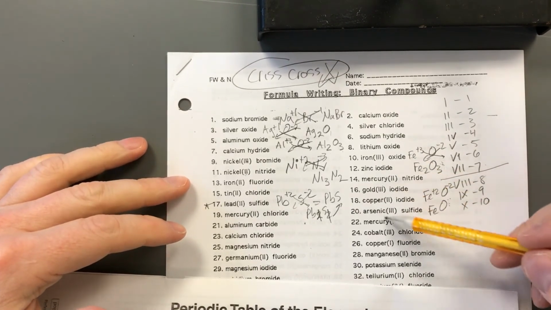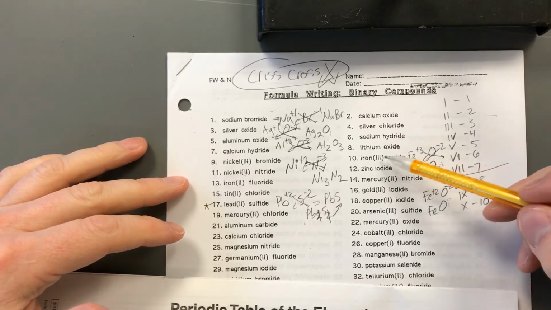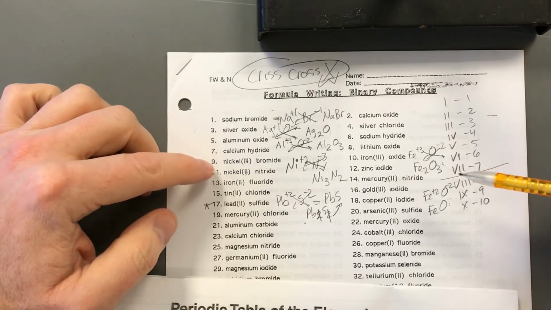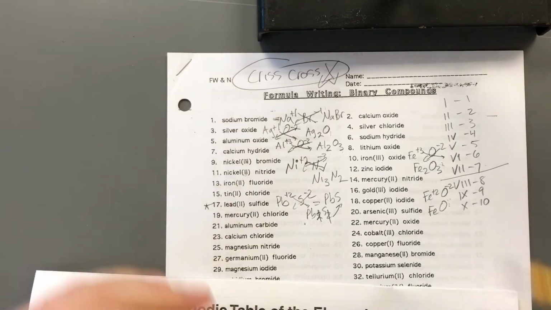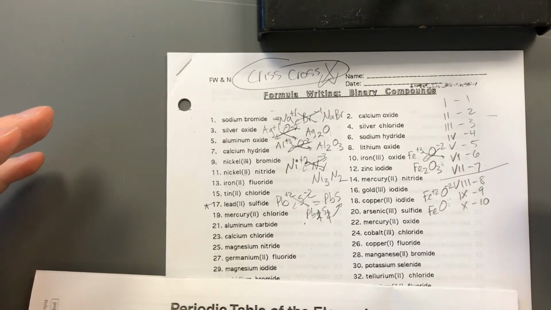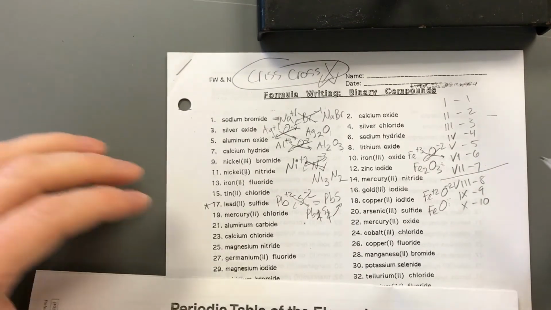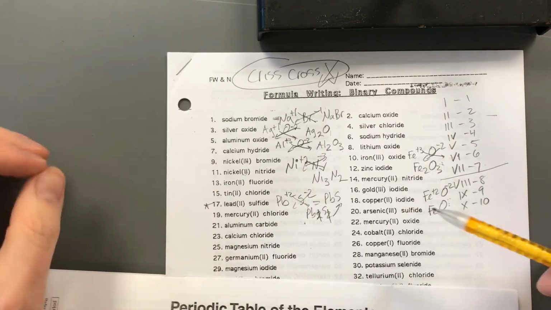The stock system deals with these numbers because there are slightly different variations between iron 2 oxide and iron 3 oxide, or for example, if I had nickel 2 bromide and nickel 3 bromide, nickel 2 nitride, nickel 3, okay, they all can be slightly different. So again, there is your breakdown for how to do the crisscross method with binary compounds. Again, these are both elements that are coming off of the periodic table, individual elements.